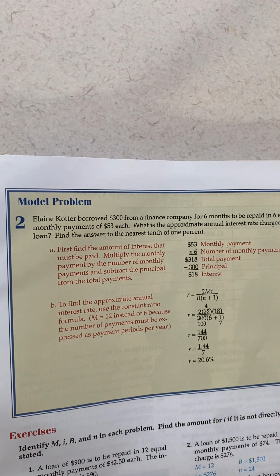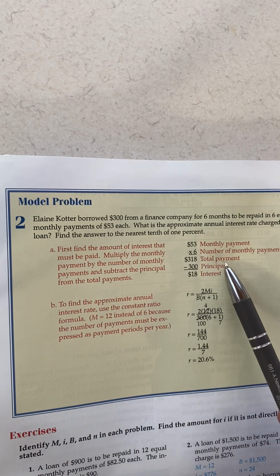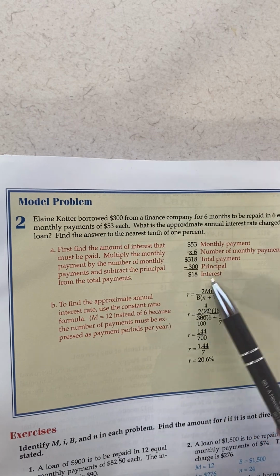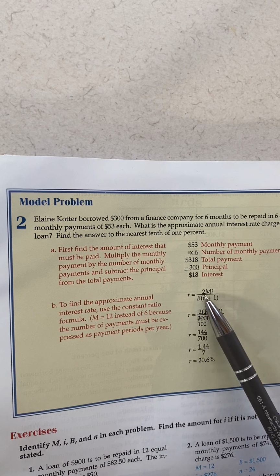So we get $318. We're going to pay $318 at the end, but we only borrowed $300. So our interest is going to be $18. We're paying $18 extra to them. So now we know the interest. So now we can fill in the formula, R equals 2mi over B(n+1), right? So we've got the formula.